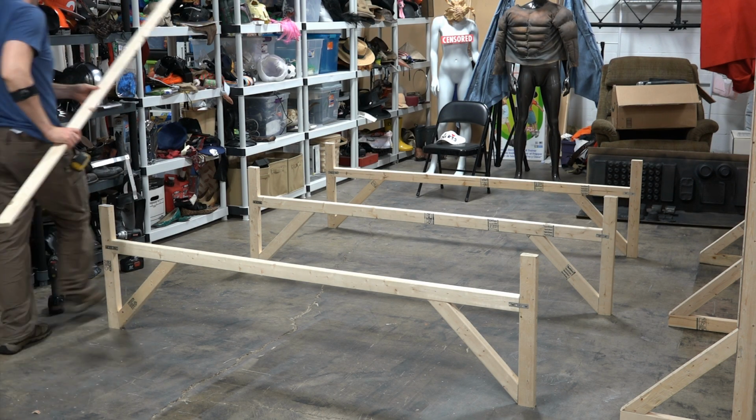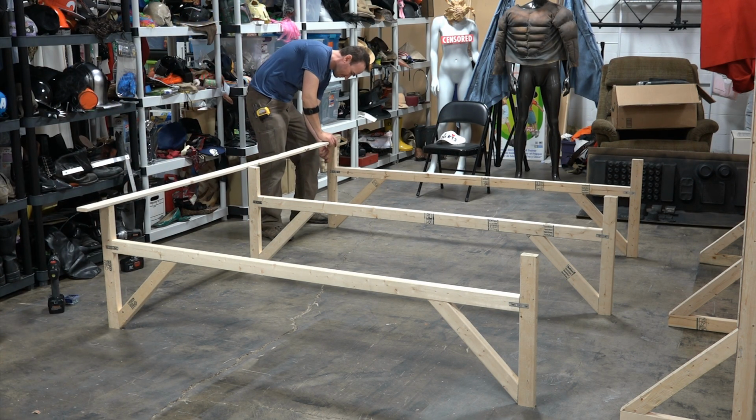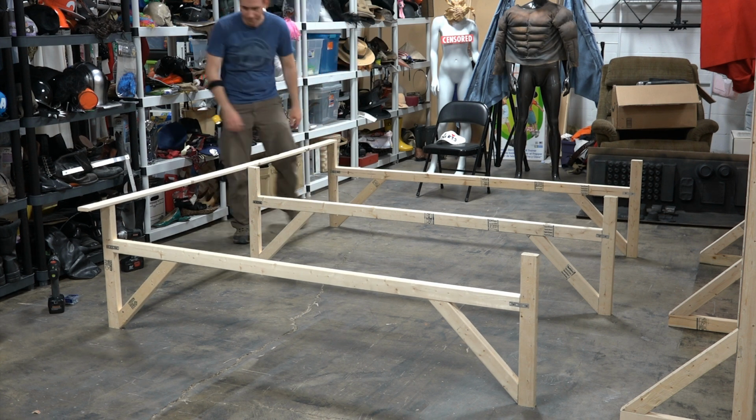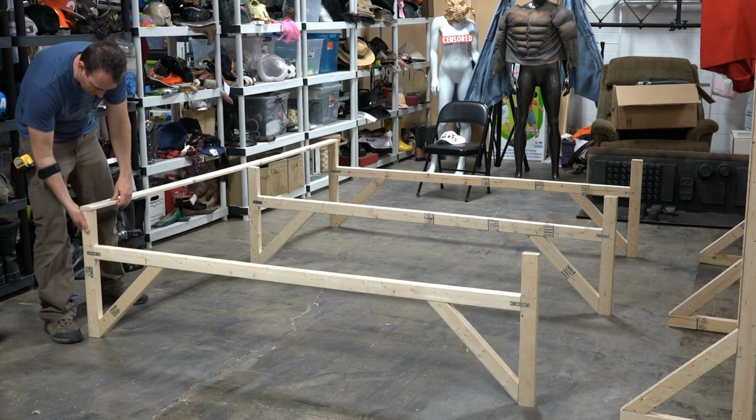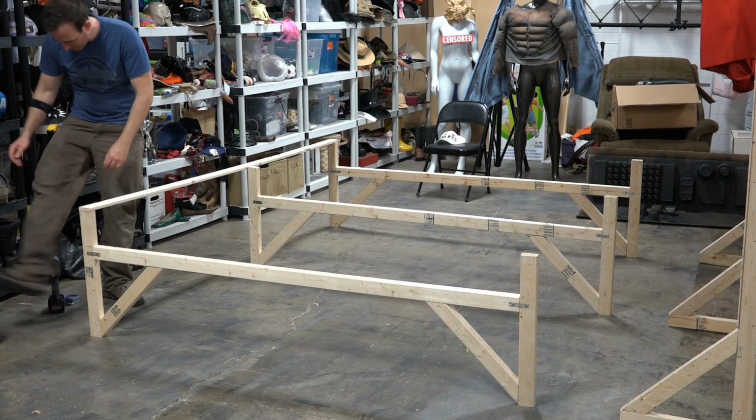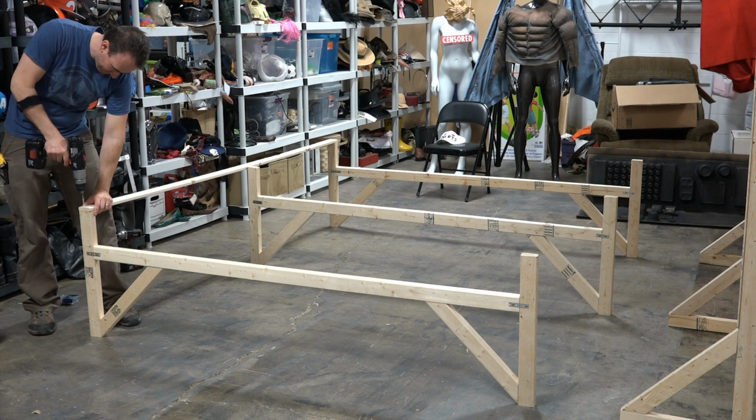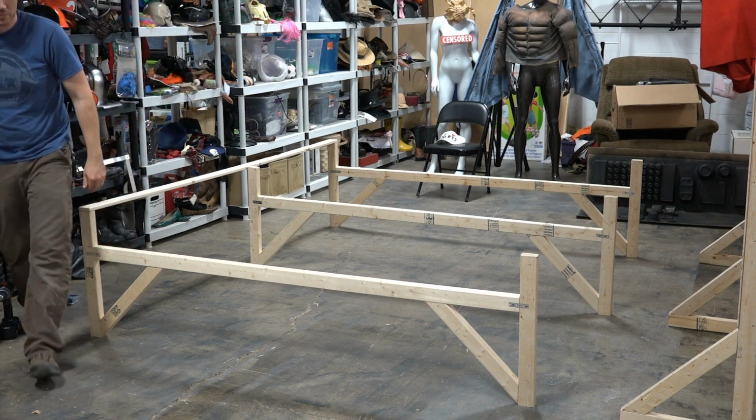Once I have all 6 of them, I propped them up like that, and this is where I'm going to use that 8-foot 1x3 I was talking about. So I'm going to use 2 of those, one at the top and one at the bottom, to hold it all together.